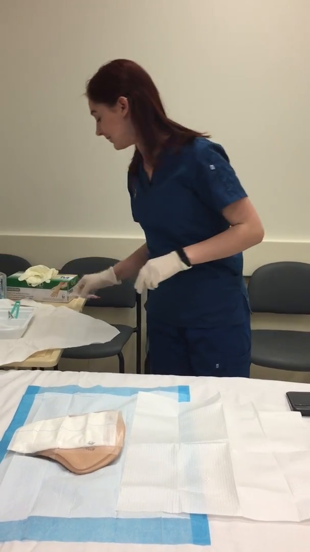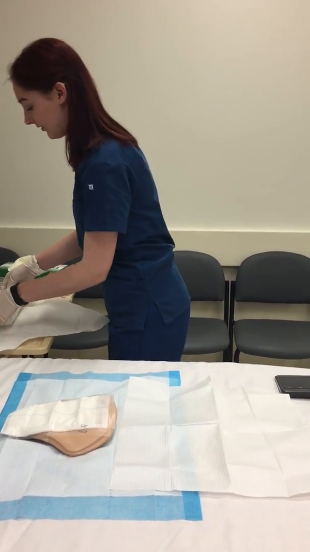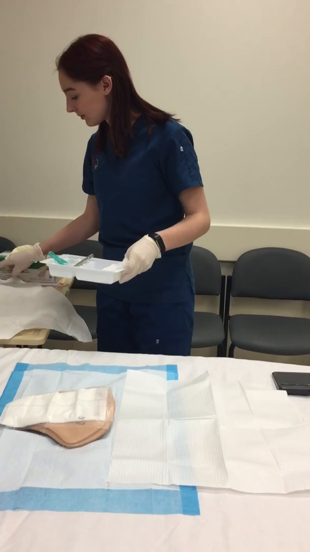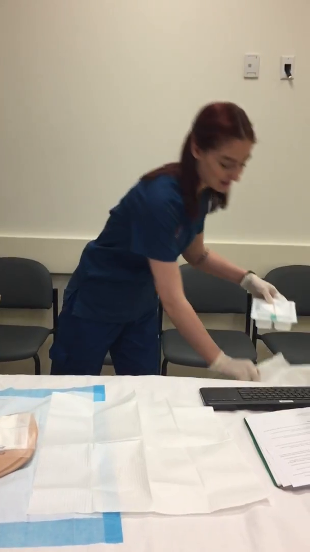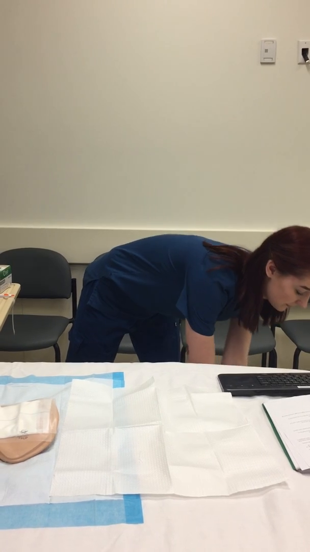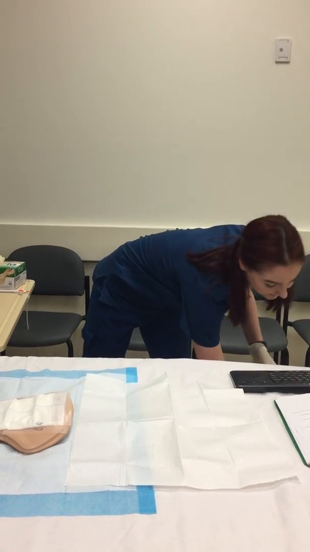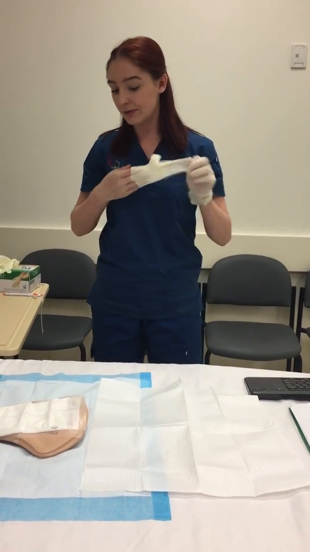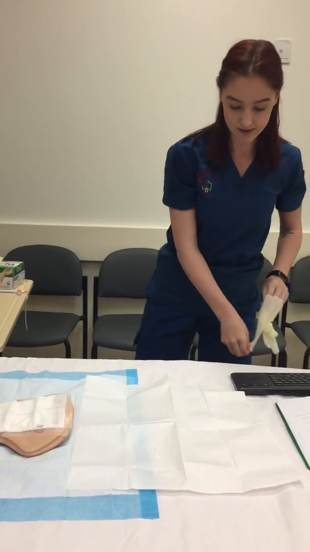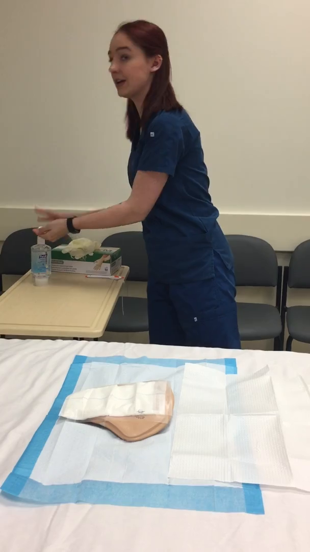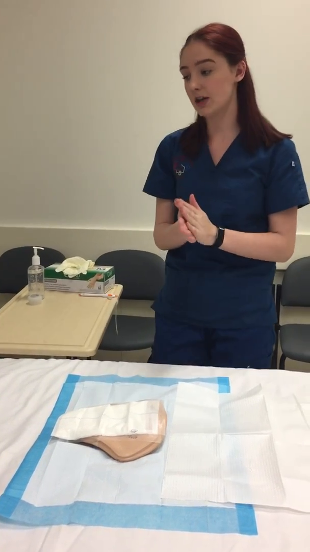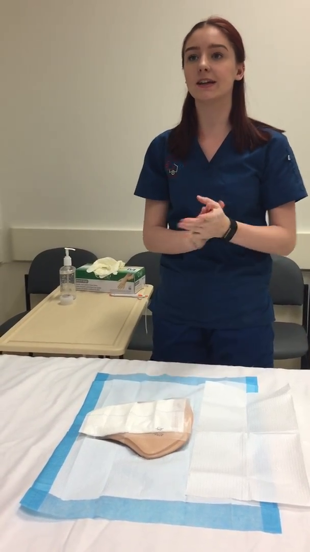And so now I am going to get rid of all my equipment here properly because it's not needed as a sterile field anymore. I can just throw it here. And then take off my gloves and perform hand hygiene again. Just double check with my patient, let him see how he's feeling.